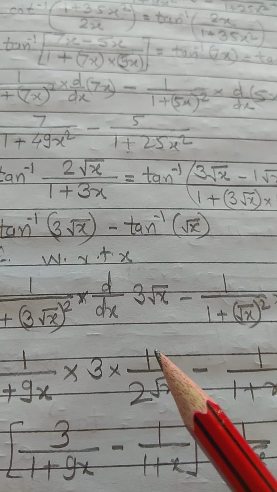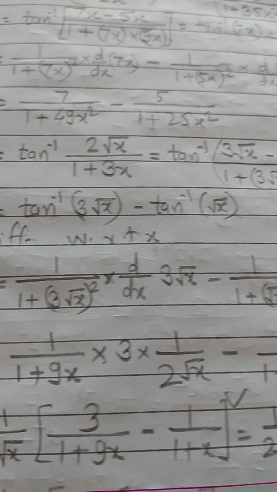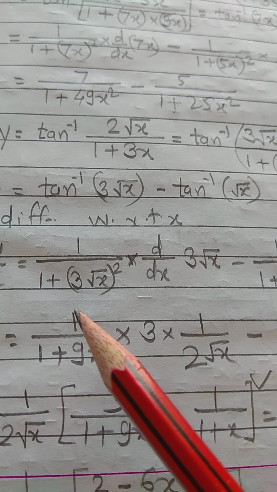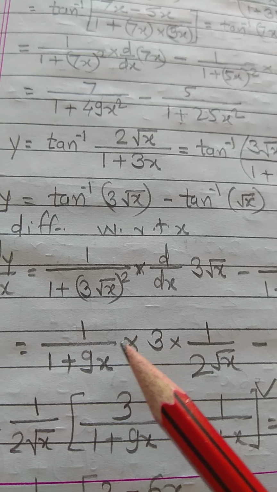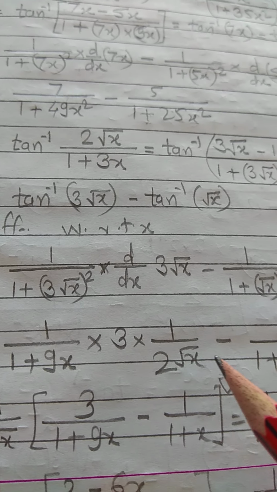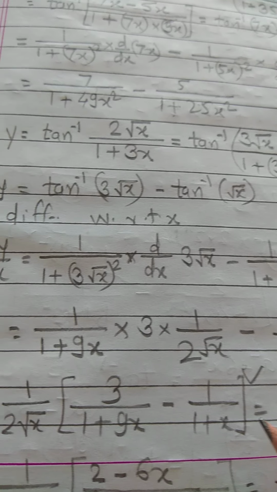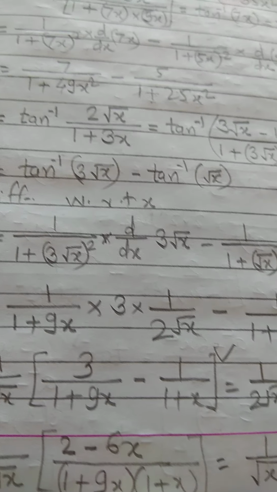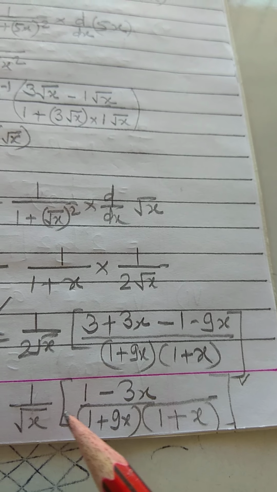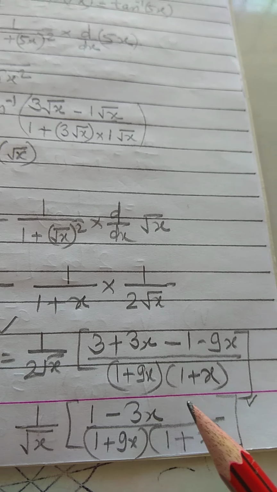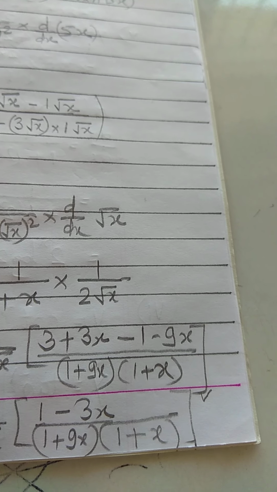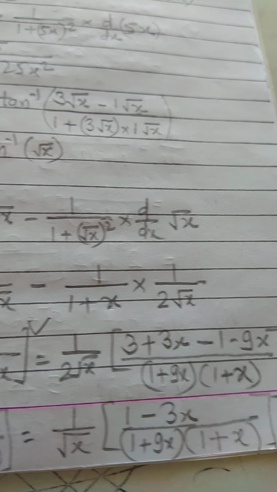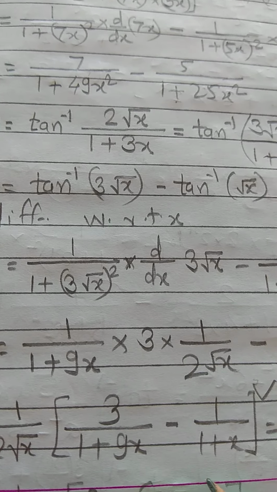Now we can take this 1 upon 2 root x common. So 1 upon 2 root x in bracket, 1 upon 1 plus 9x minus 1 upon 1 plus x. We can simplify this by cross multiplication and we can have the final answer as 1 upon root x in bracket 1 minus 3x upon 1 plus 9x into 1 plus x. This is the final answer. You can write this as the final answer also.